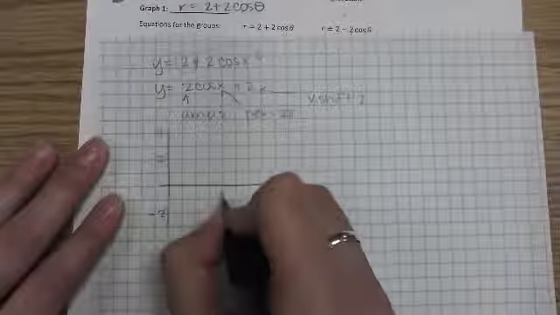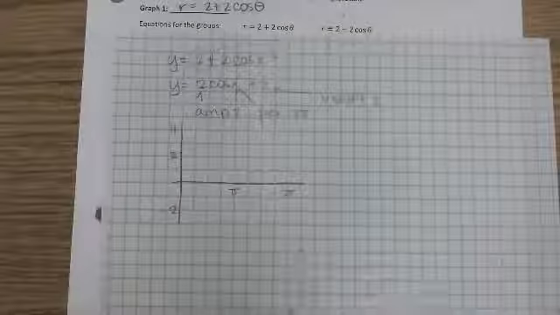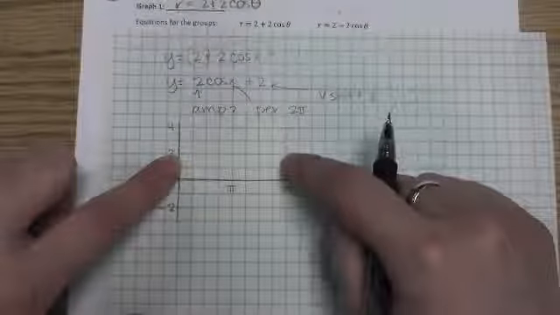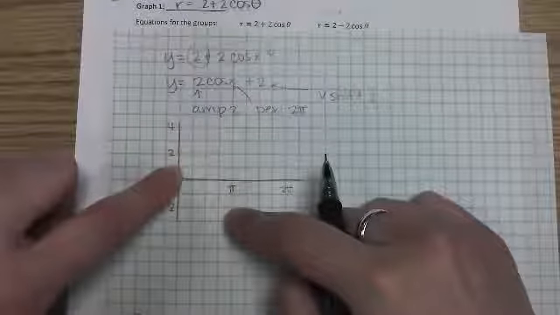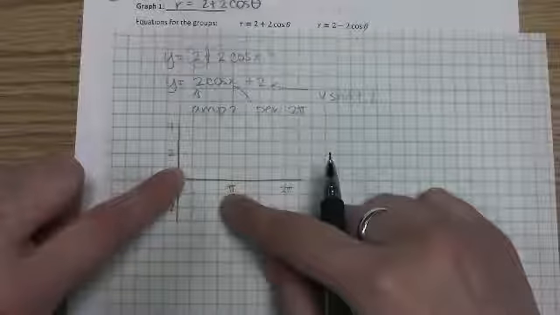And then I usually like to do 4 boxes for pi, just because I think that's a pretty easy graph to make. So if you guys recall, cos graphs usually start up at 1 and end at 1, and they hit -1 in the middle.